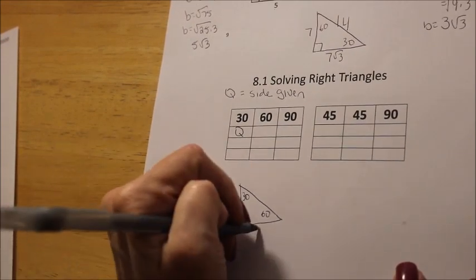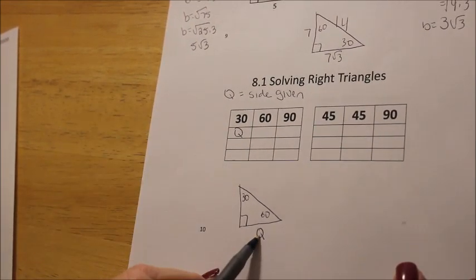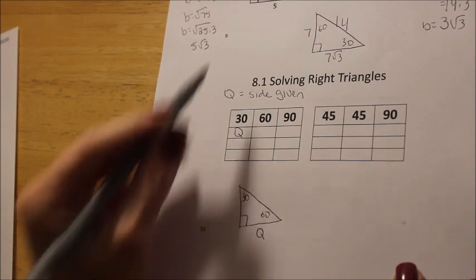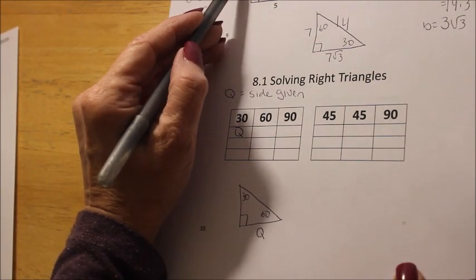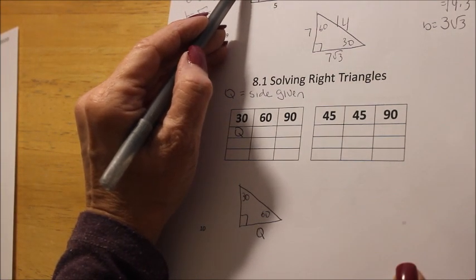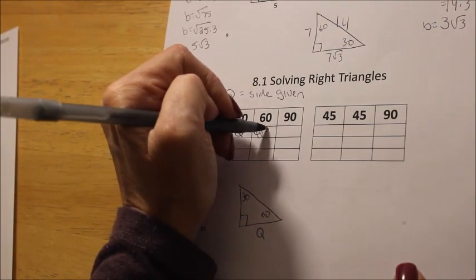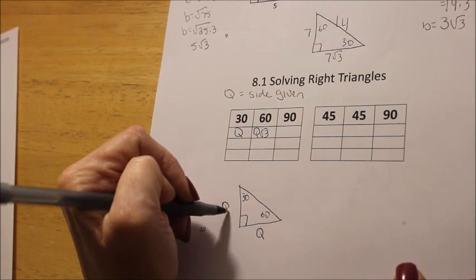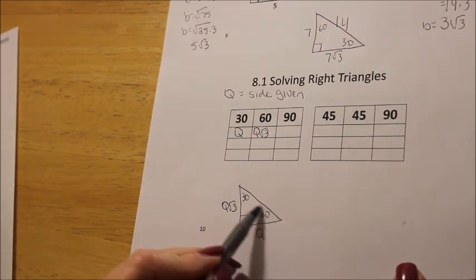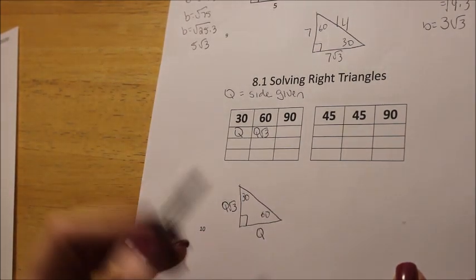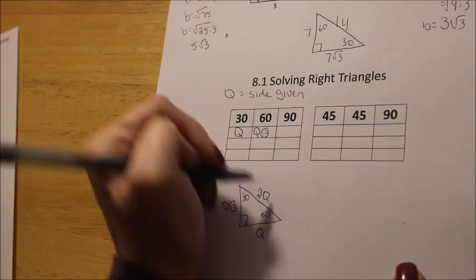If I know Q is here, and Q is just whatever number it happens to be, then I know the side opposite the 60, or the medium side, is Q the square root of 3. And the hypotenuse is always double the smallest side, so that would be 2Q.